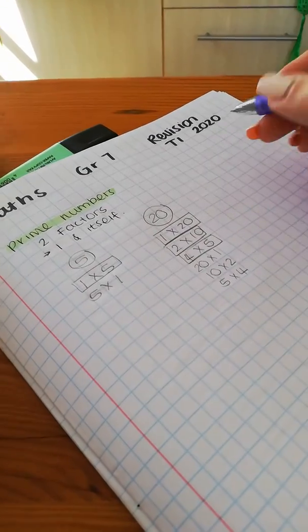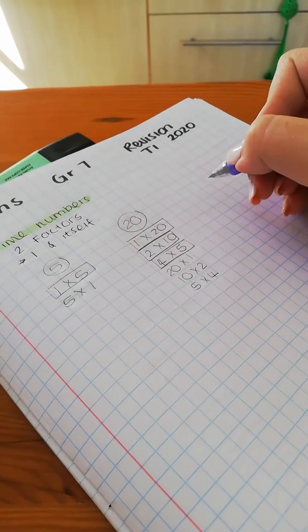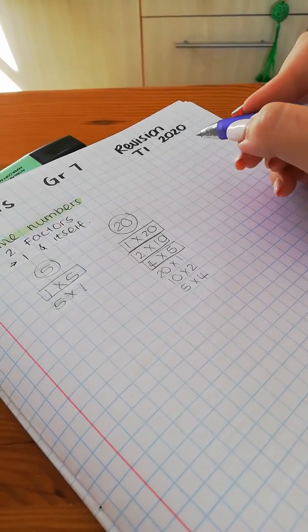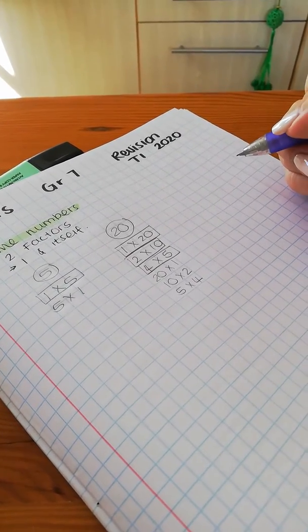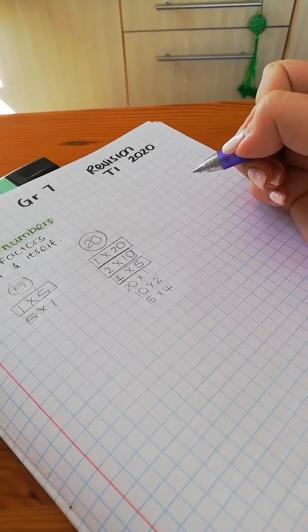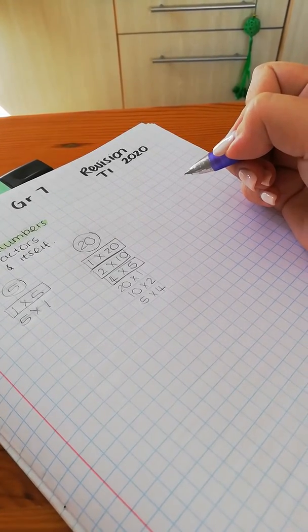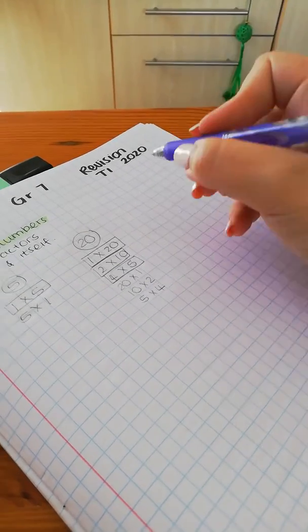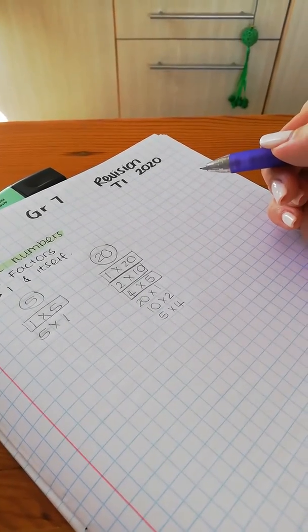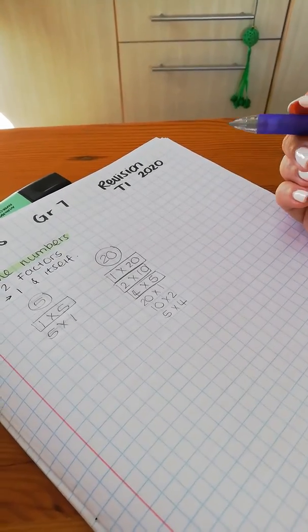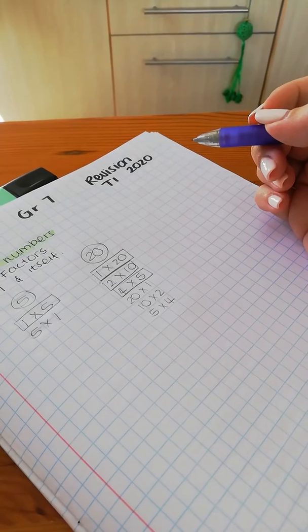Alright, so let's try another number and see if it is actually a prime number. Even numbers usually have no prime numbers in them except for 2. 2 is the only even number that is a prime number. So 1 is also not a prime number or a composite number, so you actually can't use that either.